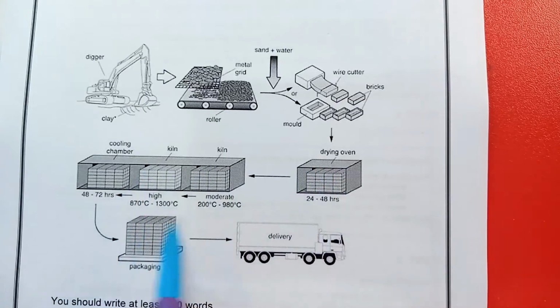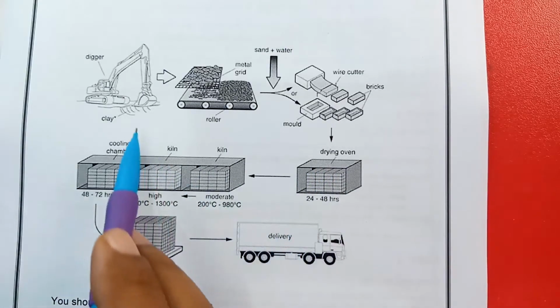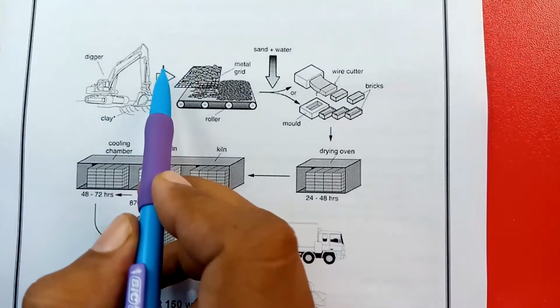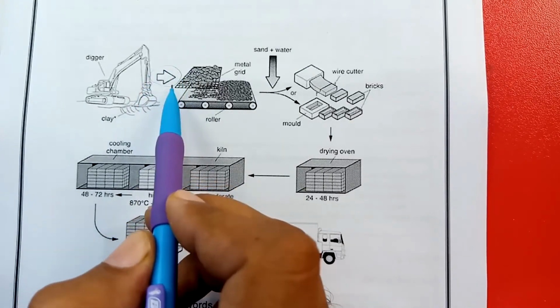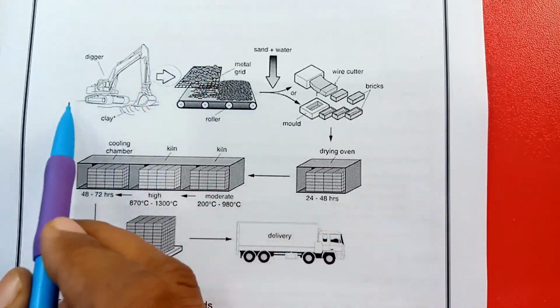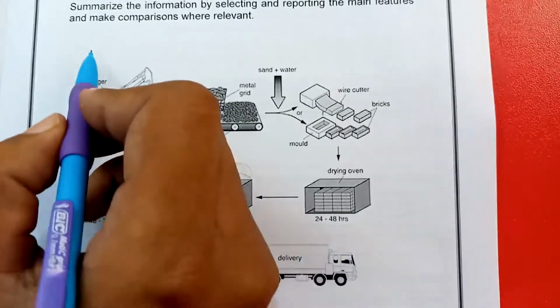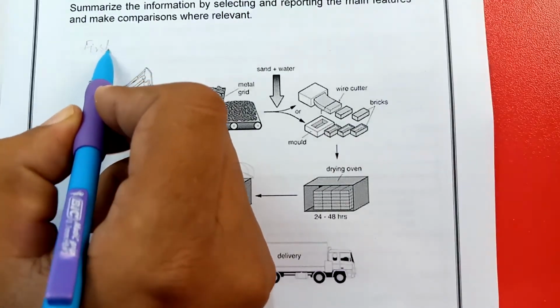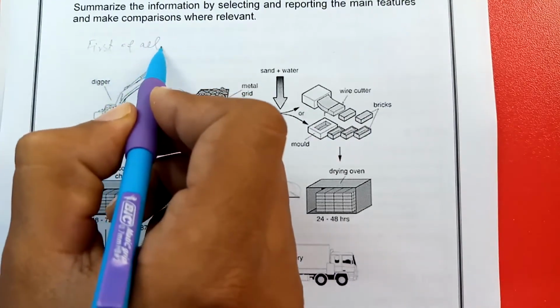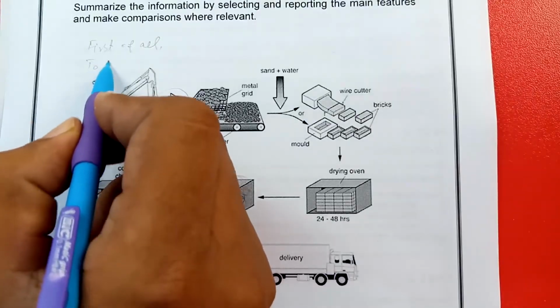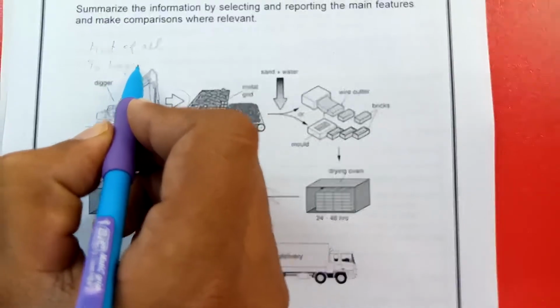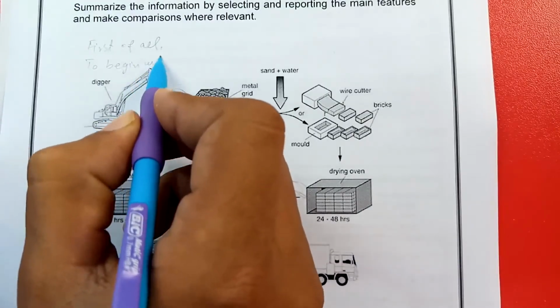And you can write here the words first of all. You can also write to begin with. Then this is the second process after the arrow. Then you can use the word then. You can also say at this stage.